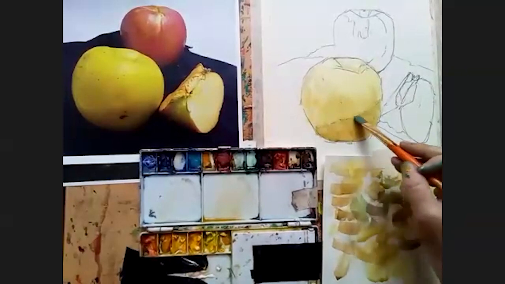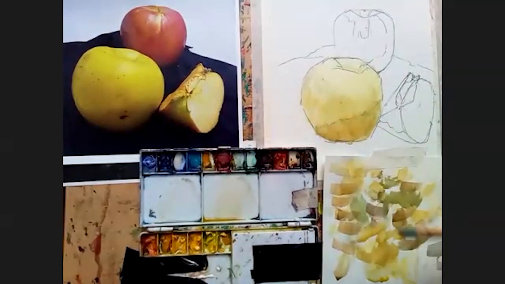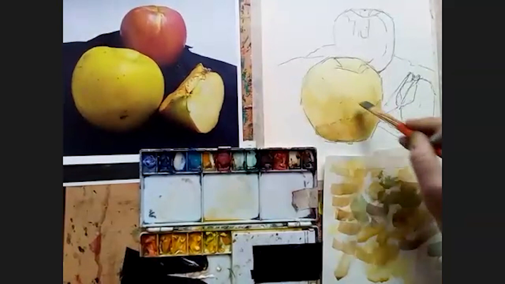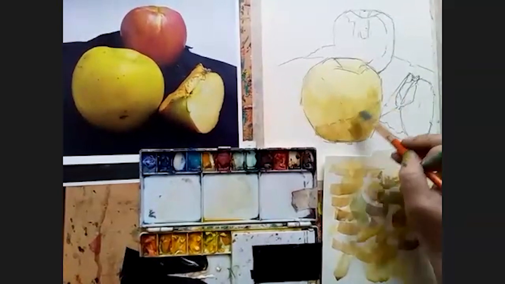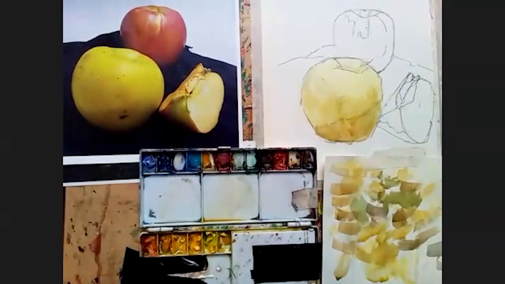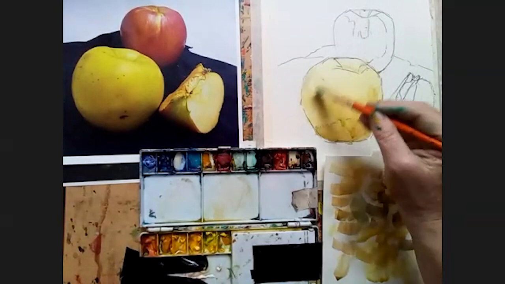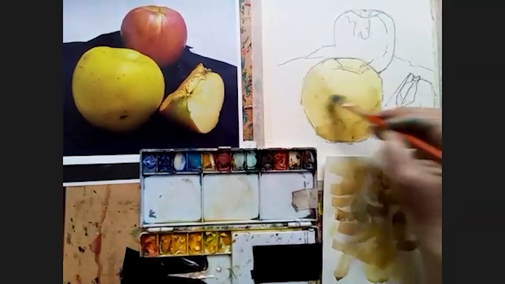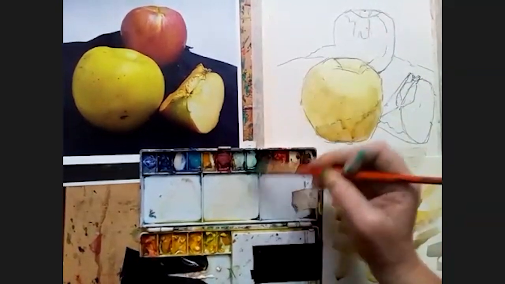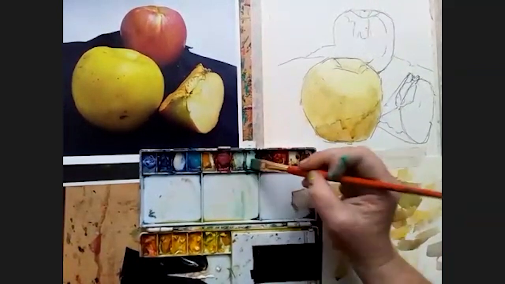So notice I'm also tapping along the edge. I want this to be darker, but I don't want all of this dark. I want it to get gradually darker, so I'm adding a little bit at a time.